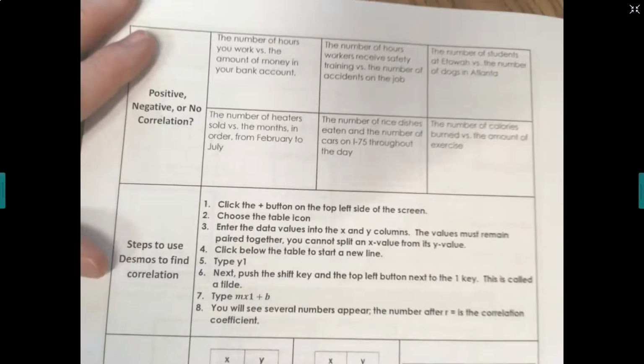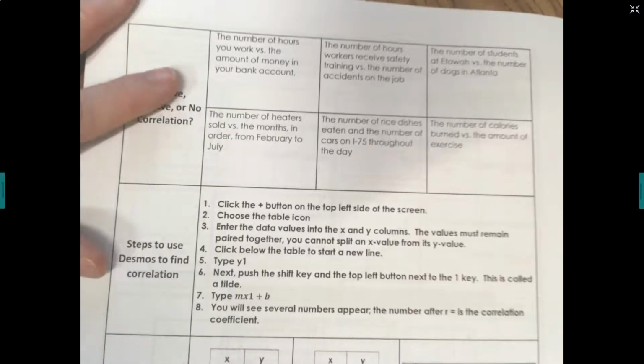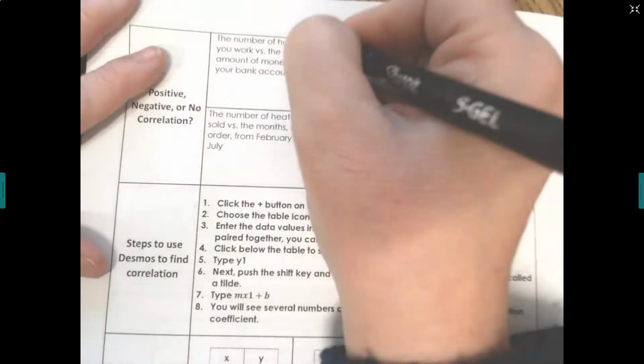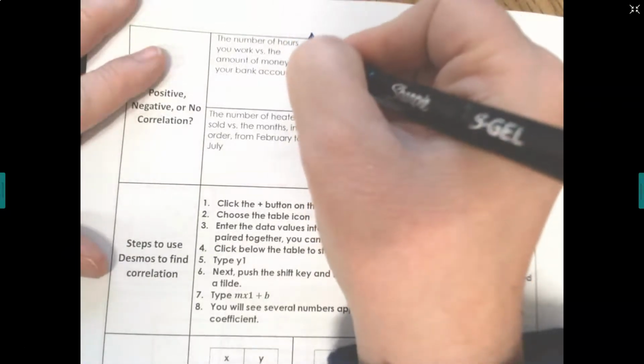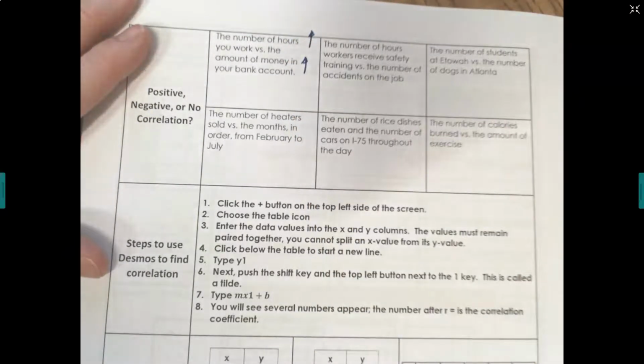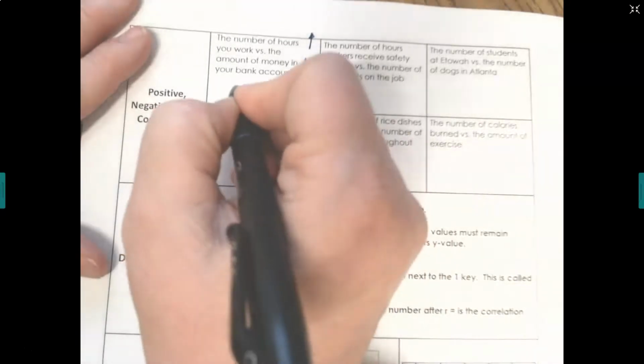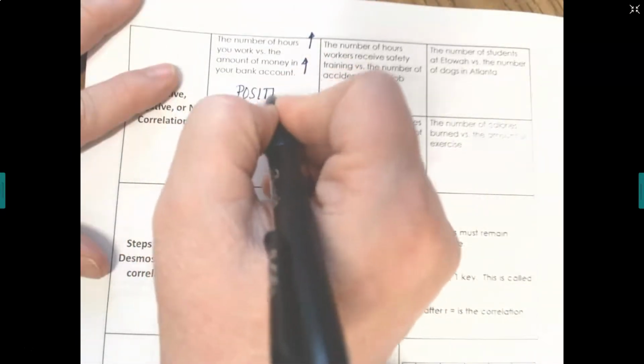So the number of hours you work, so let's think about it, versus the amount of money in your bank account. So the more I work, the more money is in my bank account. Those are both going in the same direction. That makes this a positive correlation.